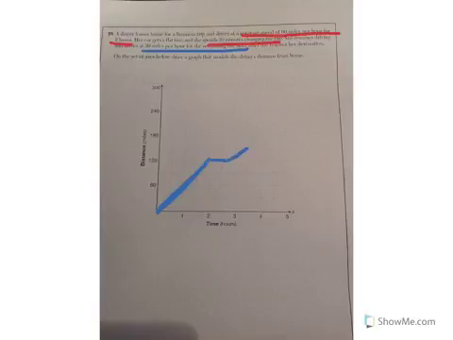So she'll end up spending a total amount of time of 3 hours, 30 minutes, and she went a total of 150 miles.